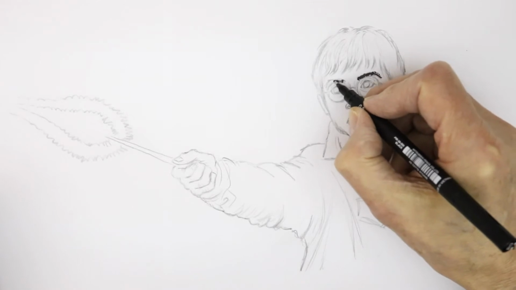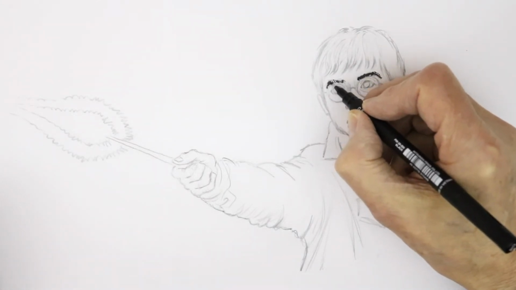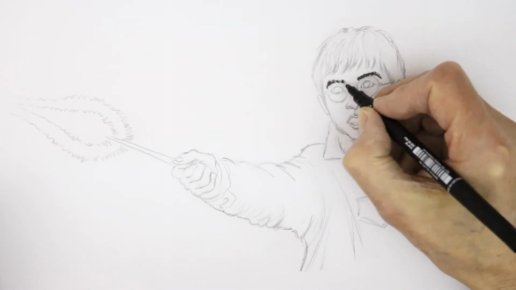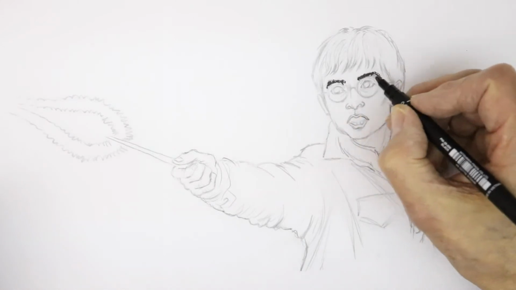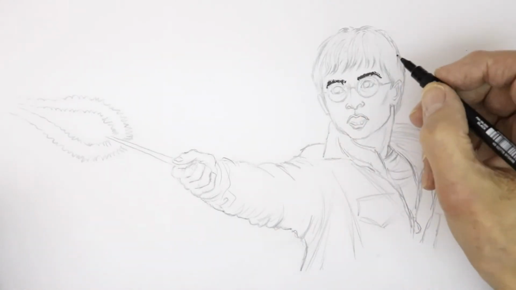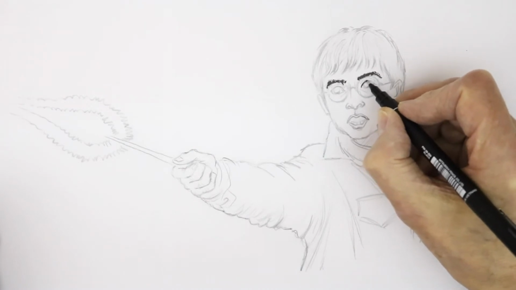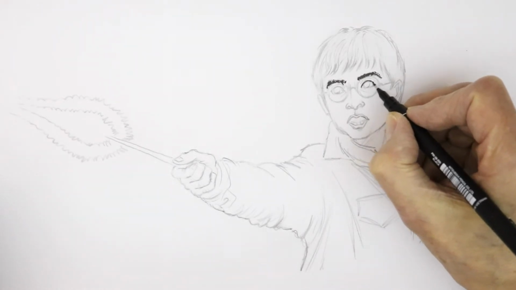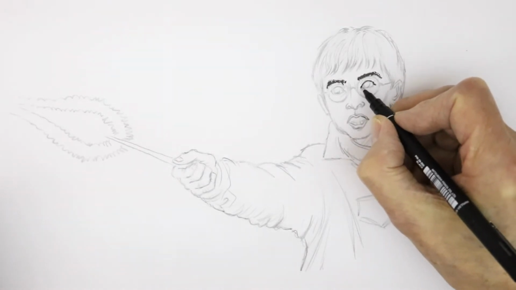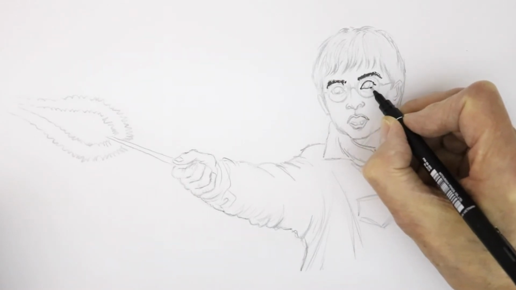This one coming up to a point, and coming down over the side of his forehead there. Okay, like that. I'll beef that up a bit more. Like that, okay. Now let's go down to the eyes. Up at the side, a nice big curve. Like that. And a little corner of the eye comes in like that, and then a curve underneath.